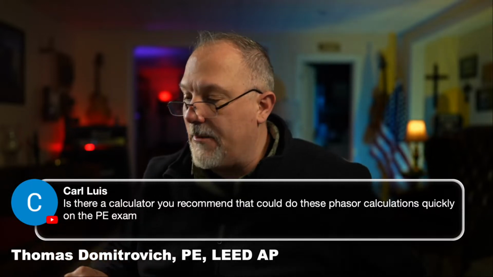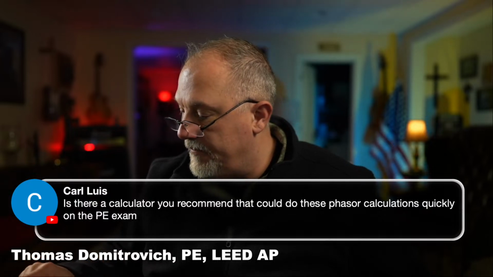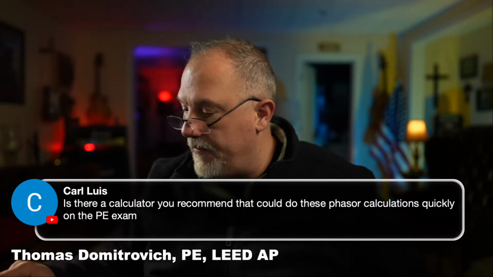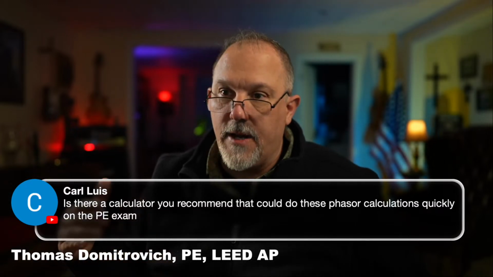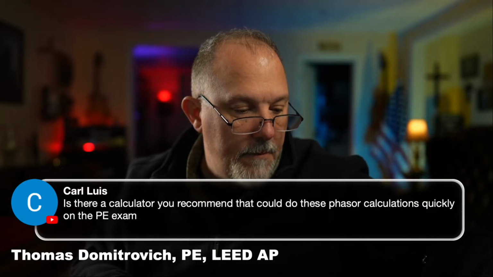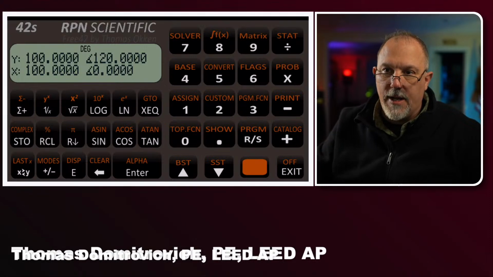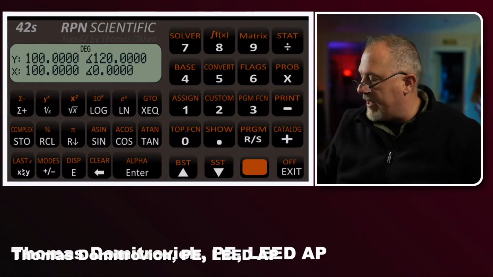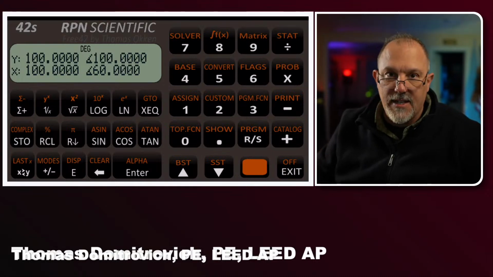And if I want to add 100 at an angle of 120 and 100 at an angle of 0, complex. So there's my, oh shoot, I'm not showing it. Hold on. There it is. So I've got 100 at an angle of 120, 100 at an angle of 0. And if I hit plus, it tells me I'm at 100 at an angle of 60.